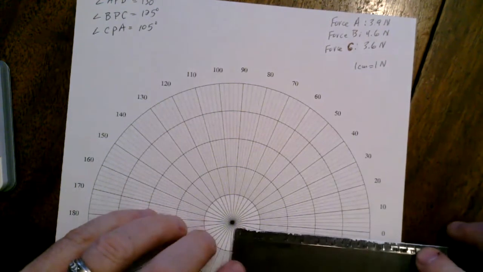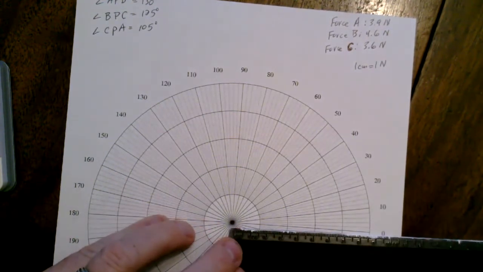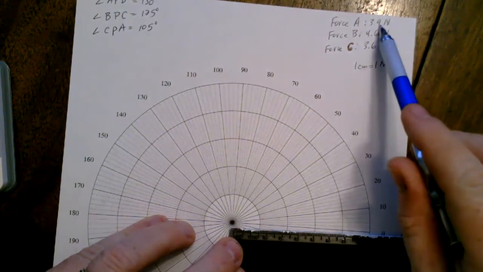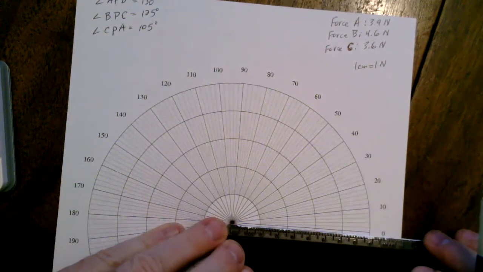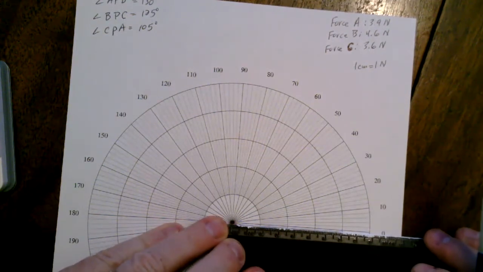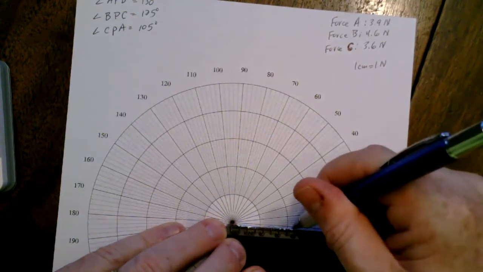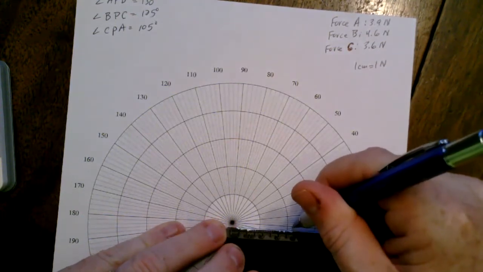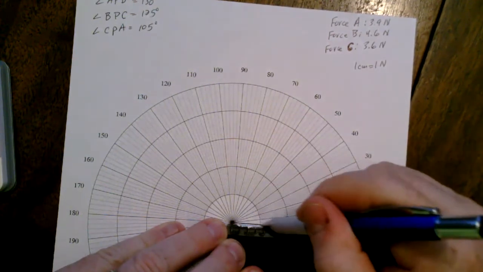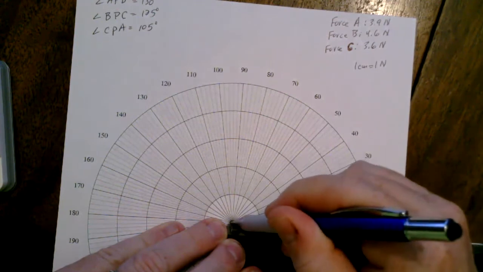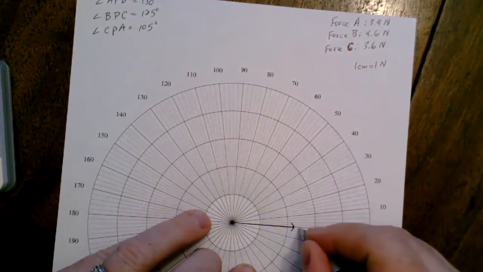I'm going to do force PA. So point P to point A, vector A, is 3.9 Newtons. That would be 3.9 centimeters. I'm going to do it right here along the 0 line, a good place to start. So there's 4 centimeters, there's 39 millimeters right there. From there to there is PA. There's a vector. That's A.